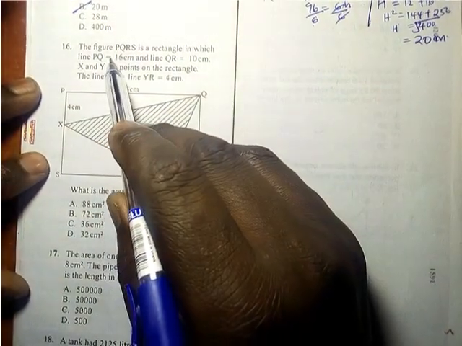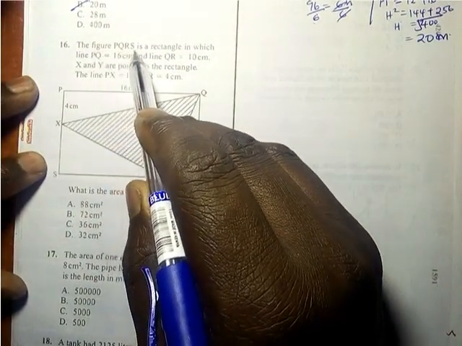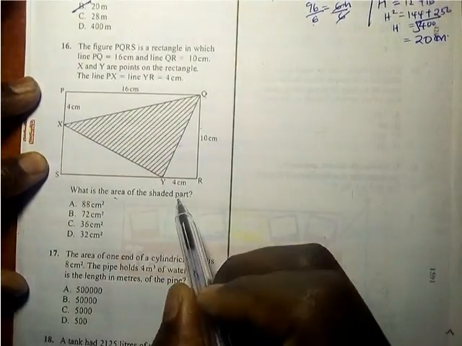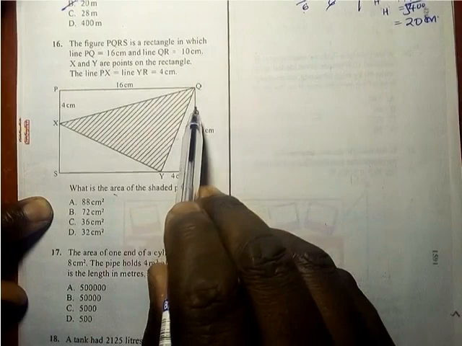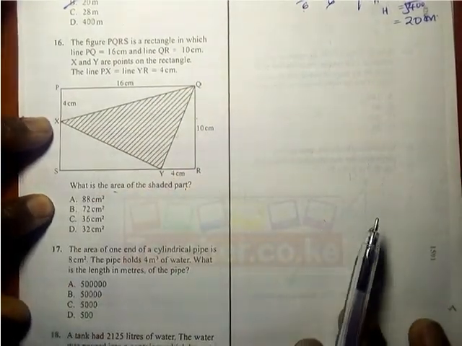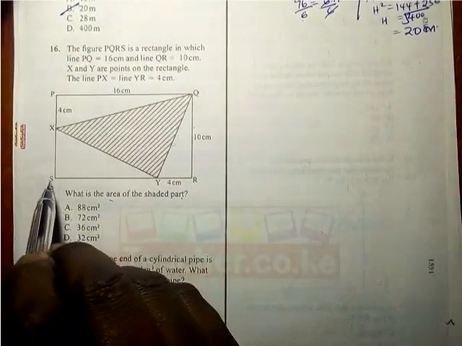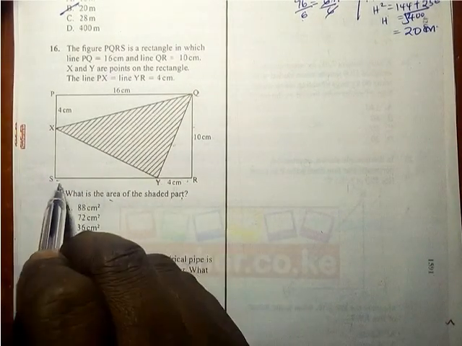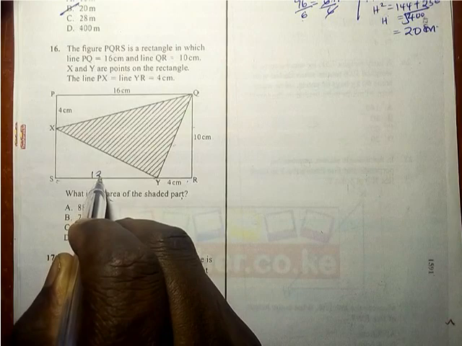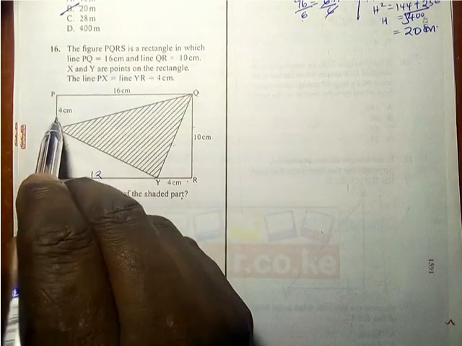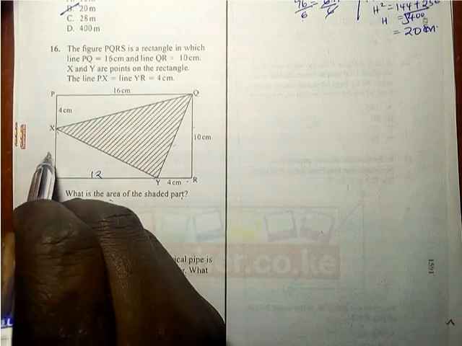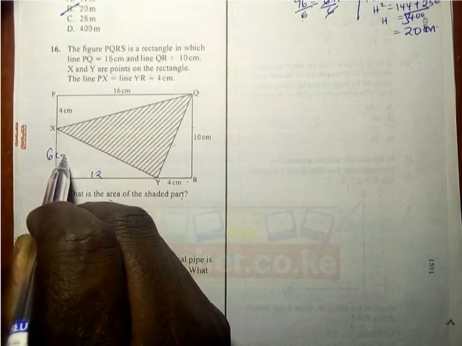The figure below, the figure PQRS is a rectangle. You can see here. What is the area of the shaded region? So tunataka kutafuta the area of the shaded region. Kutoka hapa mpaka hapa ni 16. Kutoka hapa mpaka hapa ni 4. So kutoka hapa mpaka hapa ni 12. Kutoka hapa mpaka hapa ni 4. Kutoka hapa mpaka hapa ni 10. So kutoka hapa mpaka hapa ni 6 centimeters.